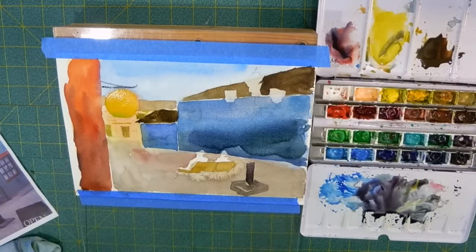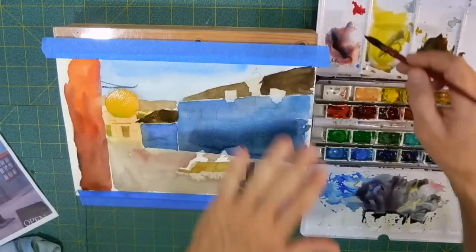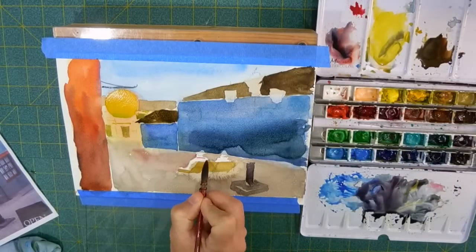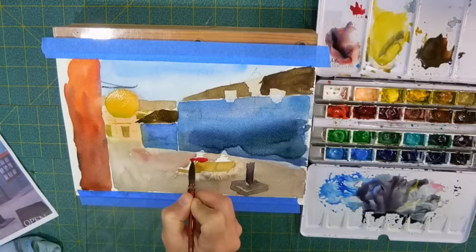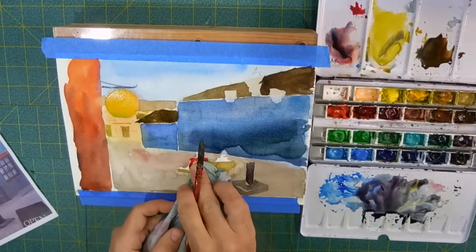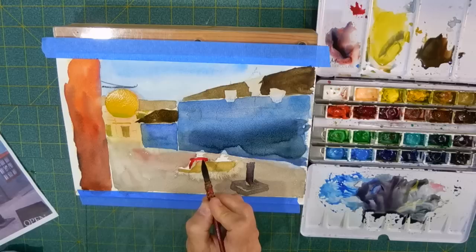I'm going to switch to an even smaller one of these. This is a number 2, and while I'm waiting for this to dry, I'm going to give this guy a jacket here. It's going to be a nice big shot of color. He's going to get red. Oh, it bled. Thought it was going to stay. It's all right. We can do that.